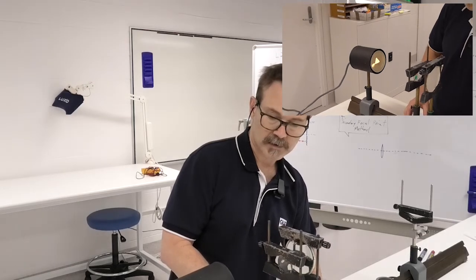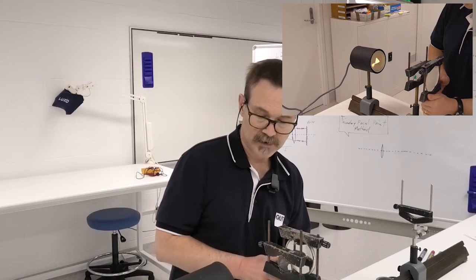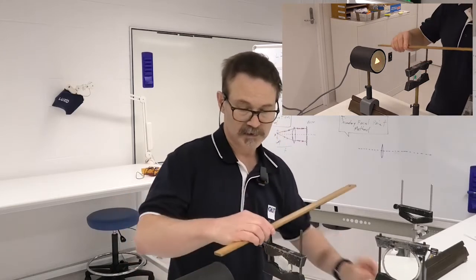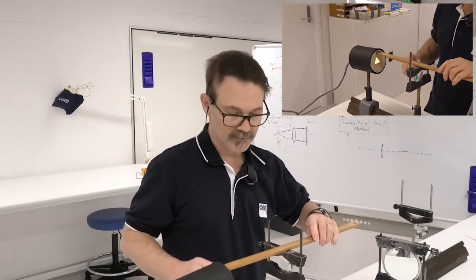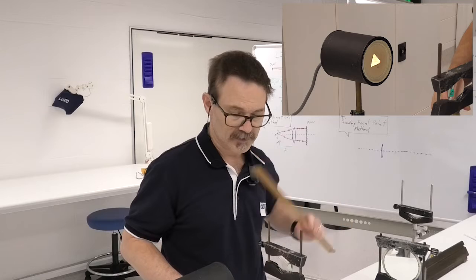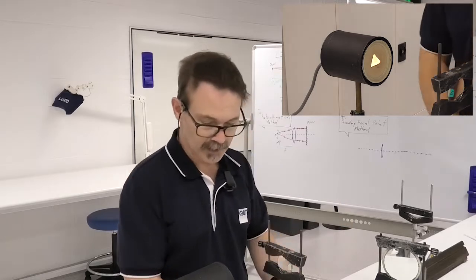And so you come back to the point where it's nicely in focus, like that. And then you can repeat your measurements for lens B. I think it's 4 times, something like that, you have to measure the focal length for lens B.